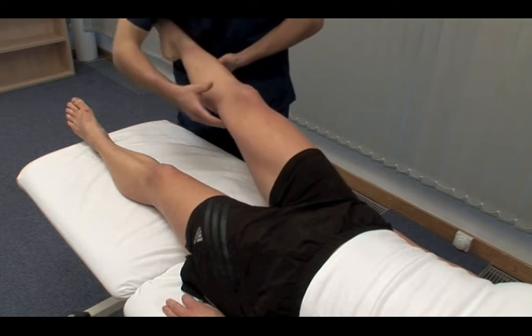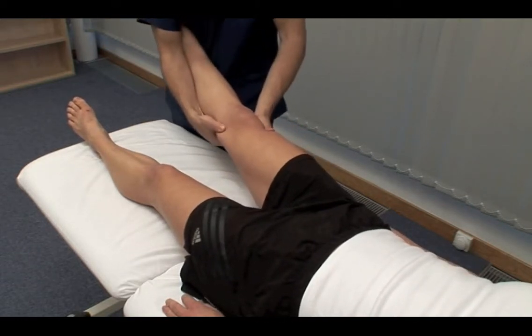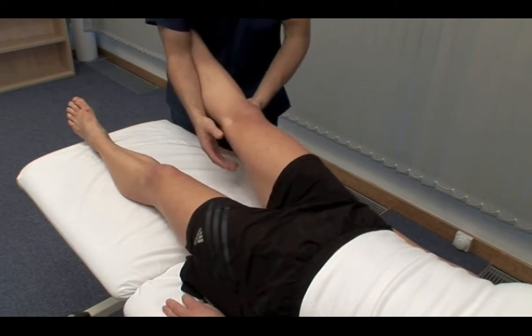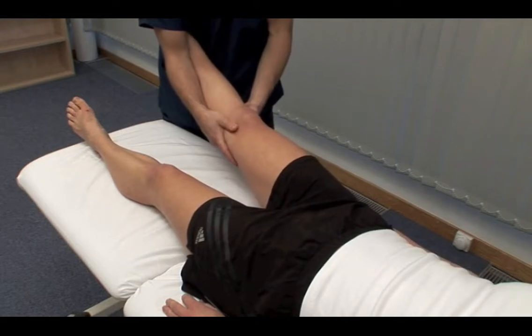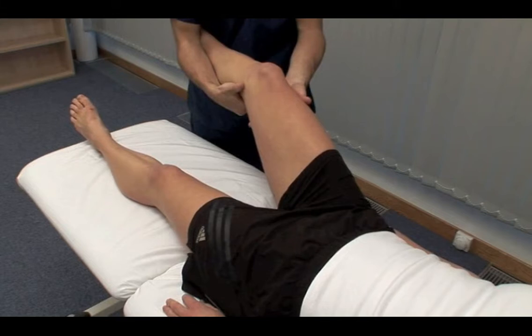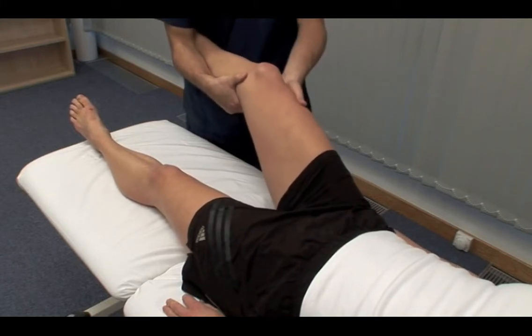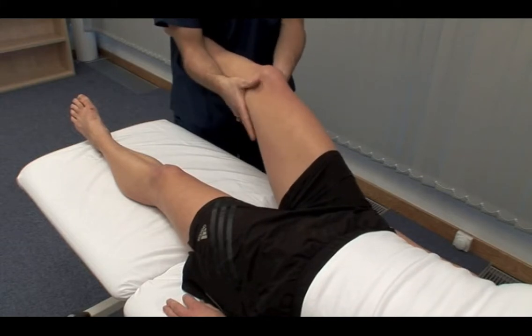And just let me take the weight of your legs. To test the collateral ligament stability, hold the ankle between your elbow and side. Use your thumbs to feel the joint line and assess the degree to which the joint space opens. And just bend it up a fraction. If the knee is stable, repeat the process with the knee flexed to 30 degrees. In this position, the cruciate ligaments are not tight.